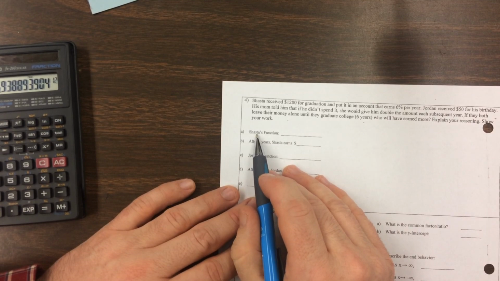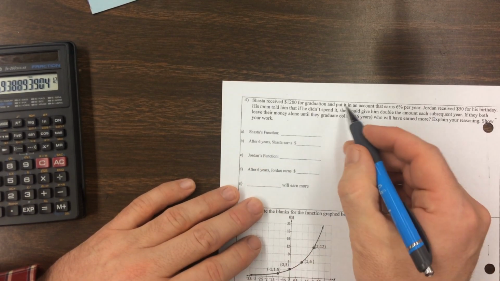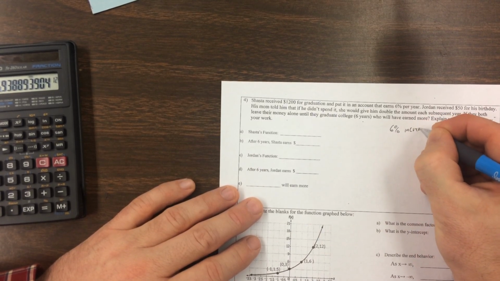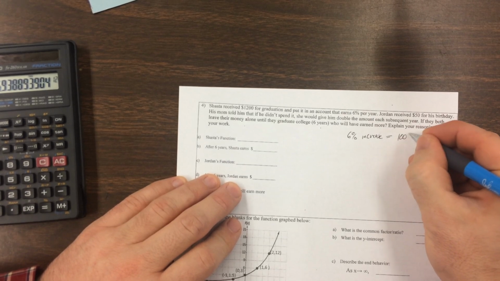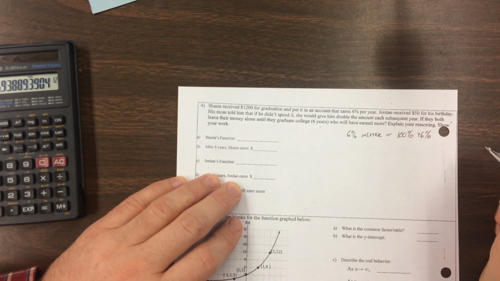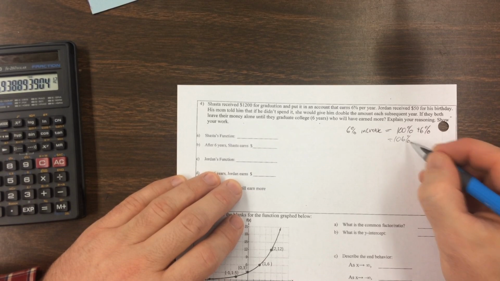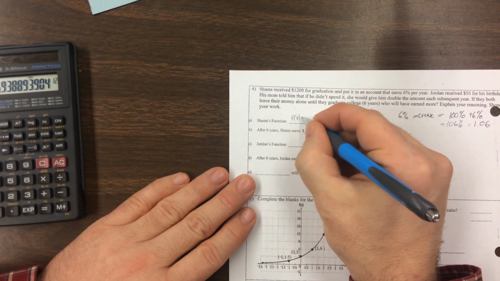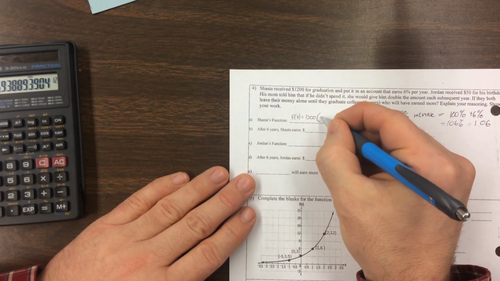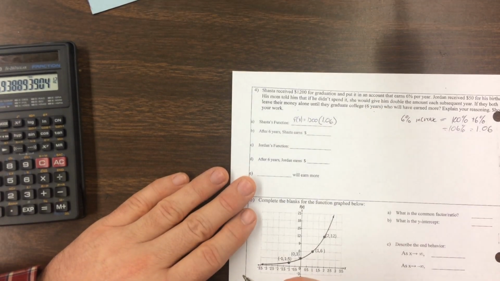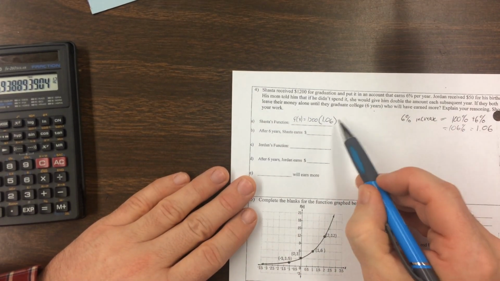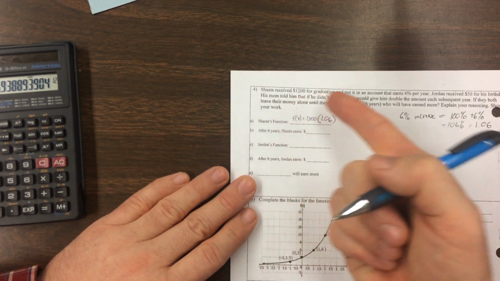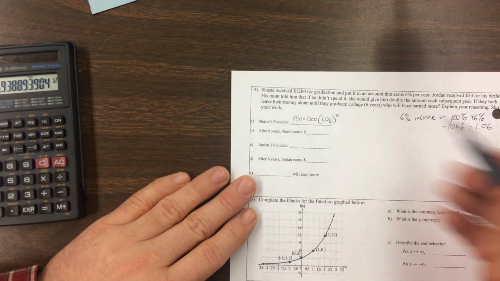So first we're going to ask for the function. Shasta received $1,200 for graduation and put it in an account that earns 6% per year. So 6% increase, remember, this means 100% of what we had before plus 6%, or 106%, and as a decimal, that would be 1.06. So Shasta is going to start with $1,200, and every additional year, we're going to multiply by 1.06. That means the first year, we multiply once. The second year, we'd have multiplied it twice because we'd have 2 increases, and so on and so forth.